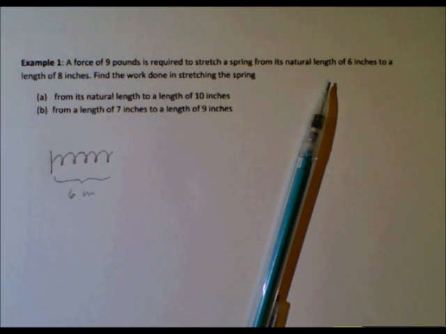In this example, we're told that a force of 9 pounds is required to stretch a spring from its natural length of 6 inches to a length of 8 inches. And then we're asked to find work in two different cases. In the first case, when the spring is stretched from its natural length to a length of 10 inches. And then in the second case, from a length of 7 to a length of 9 inches.